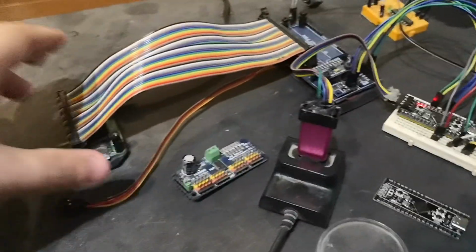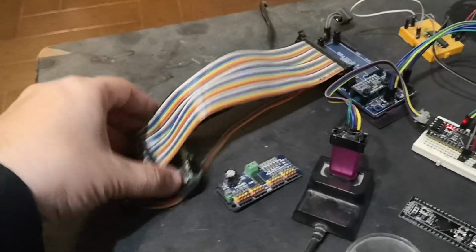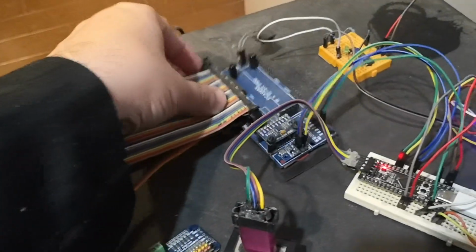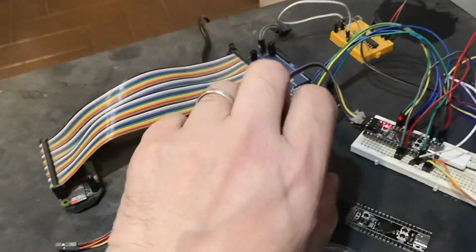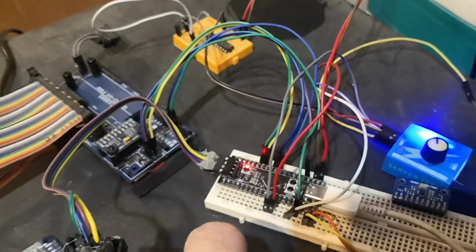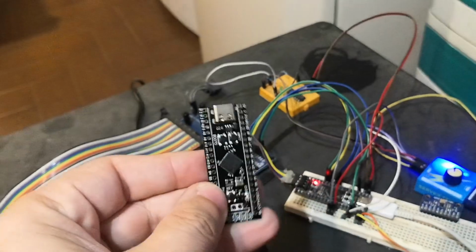This is the Raspberry Pi Zero, and this is the OBAL board, and this is the STM32, the black pill. Let me show you.